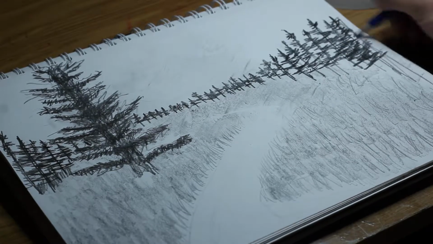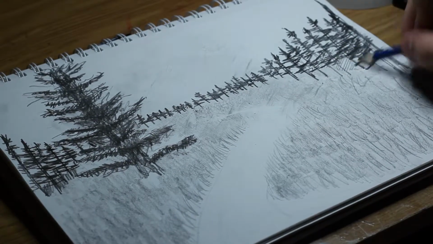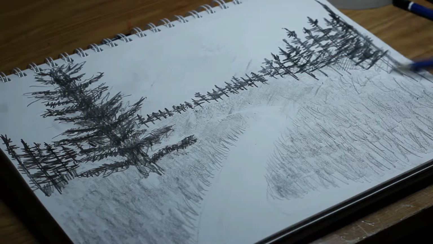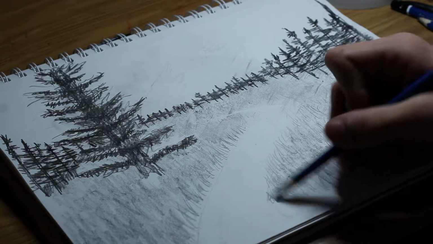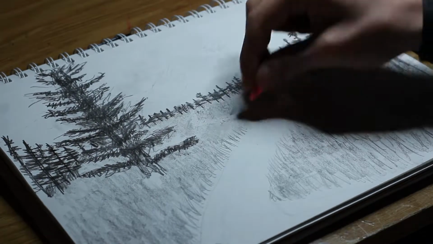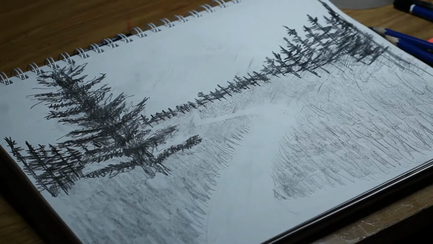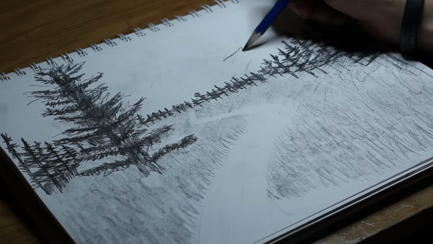Draw the foreground tree now. Beautiful. Now I add shadow underneath the trees, so they look a little more defined and like there's a shadow underneath trees. I smudged a little bit, but like Bob Ross said, we don't make mistakes, we make happy accidents.